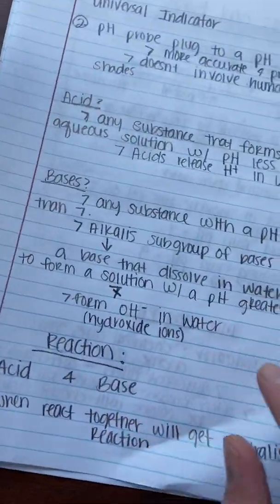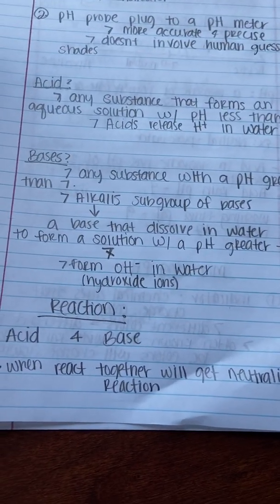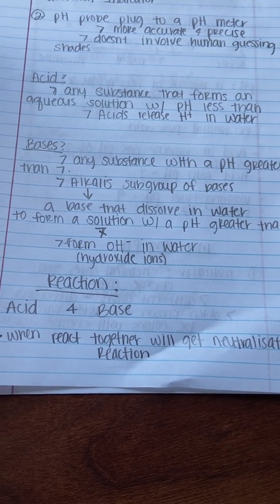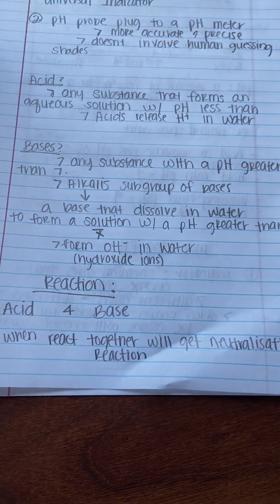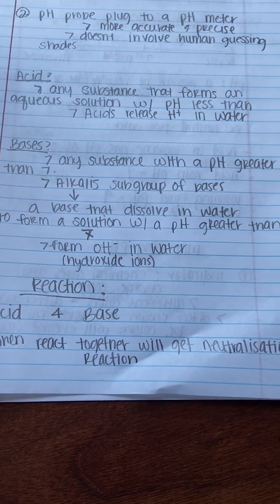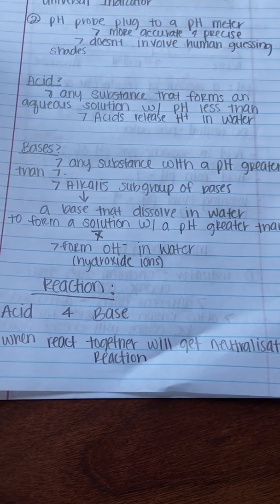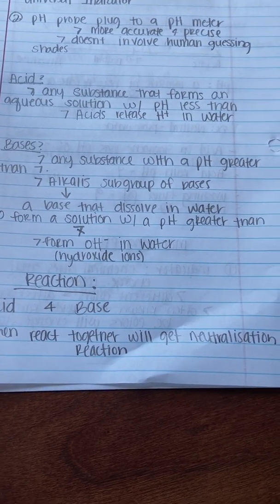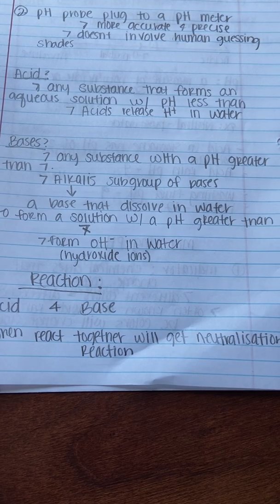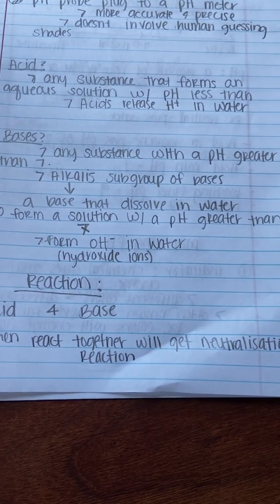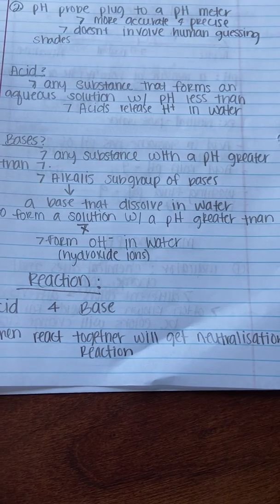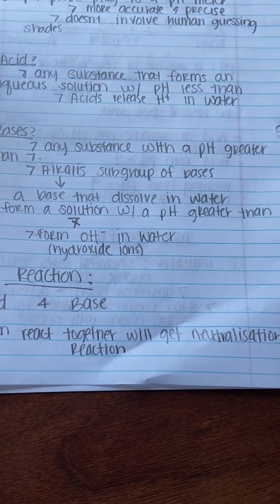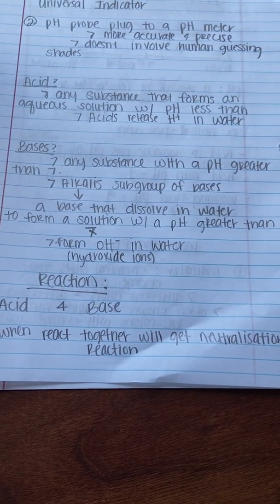The second way is a pH probe that's plugged into a pH meter. You put the probe into your acid or whatever you want to test. The reason more people use this is because it's more accurate and precise. With an indicator, you're using your own judgment to look at the colors, and the human eye can see things differently from person to person. So it's always good to be more accurate.